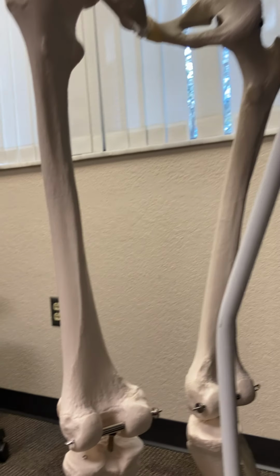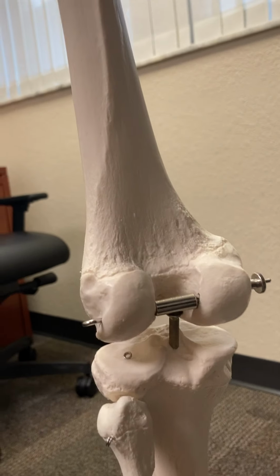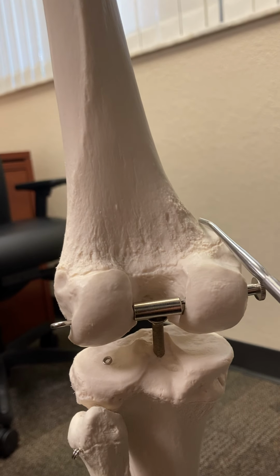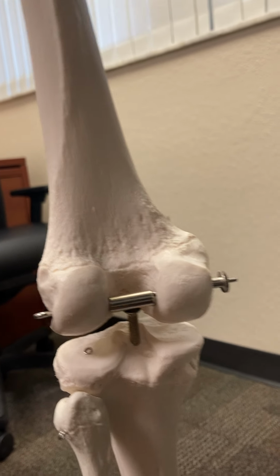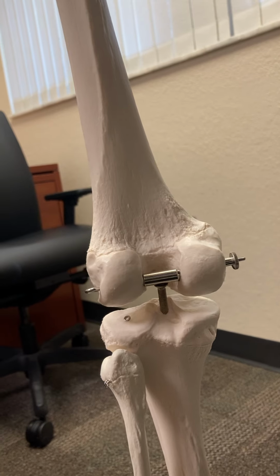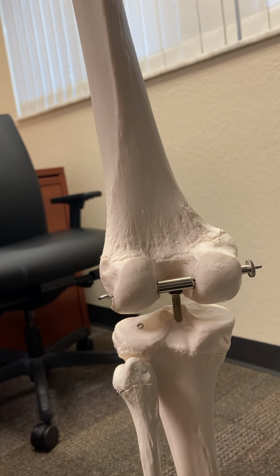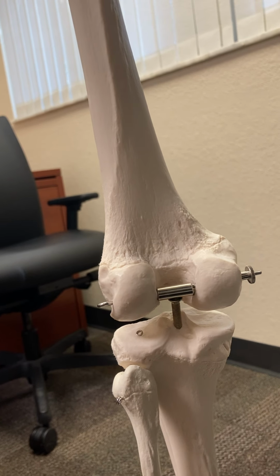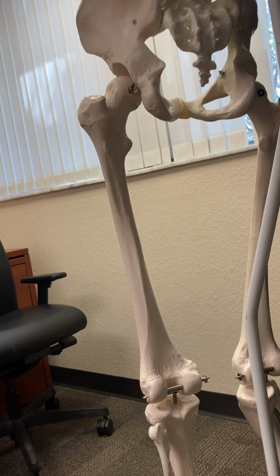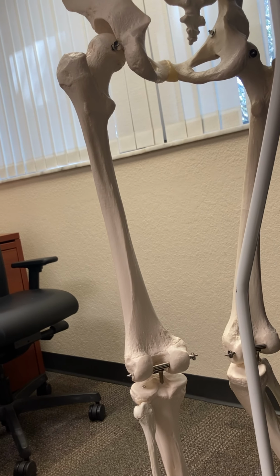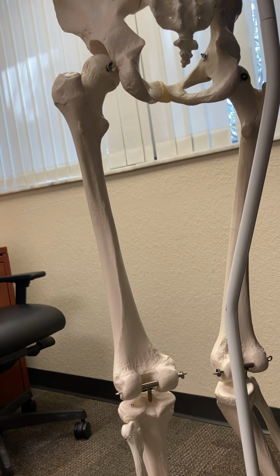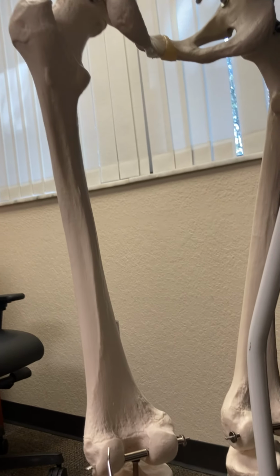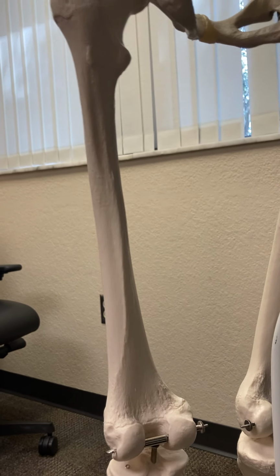From the back, we can see the condyles nicely. You can see how smooth they are there. Medial epicondyle and the medial condyle, a lot bigger than the lateral. So there's several ways to tell the posterior of the femur, especially these big condyles from the back and this indentation.